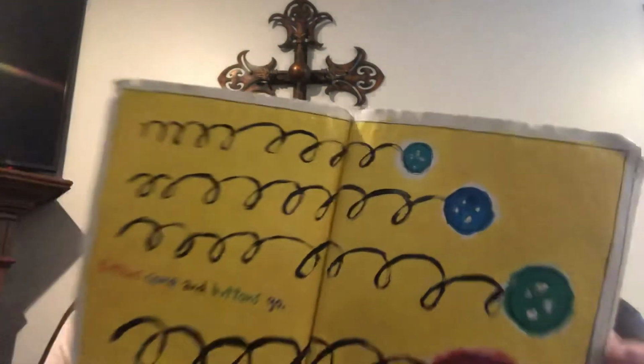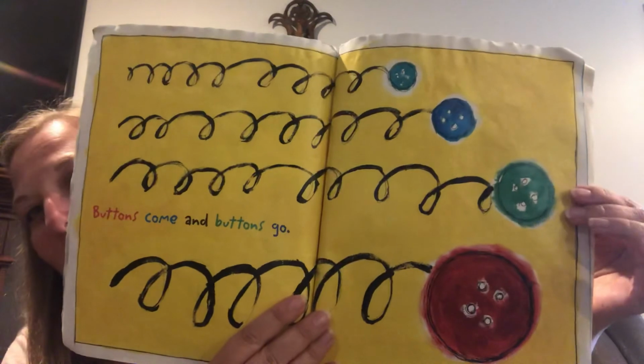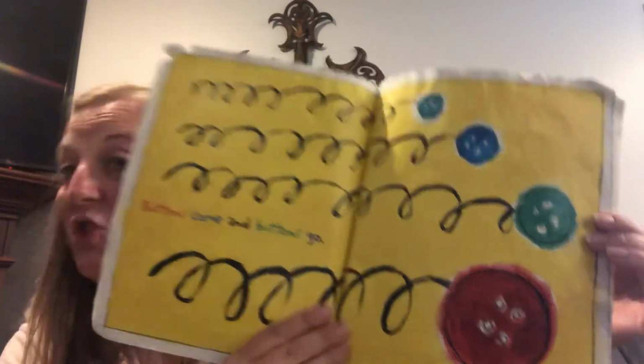It says buttons come and buttons go. And that's true, isn't it? Not everything always stays the same. And sometimes change is hard. But we just have to say, do we cry? Goodness, no. And we keep on singing.